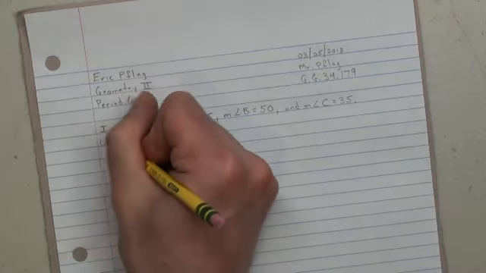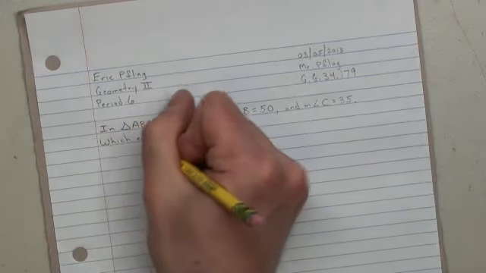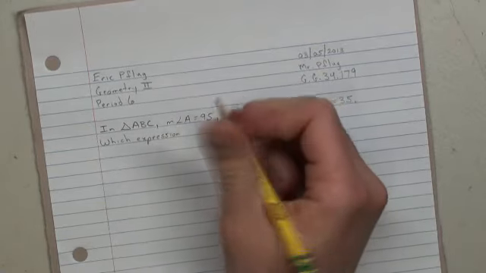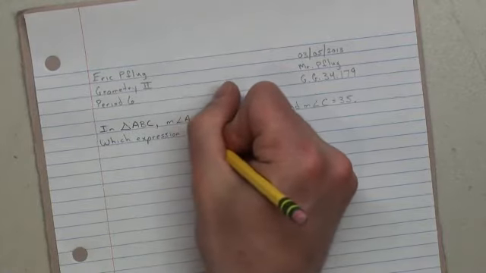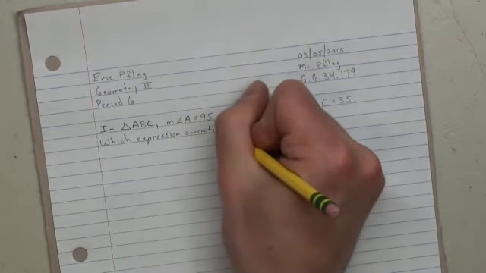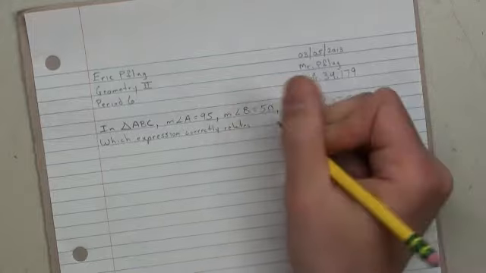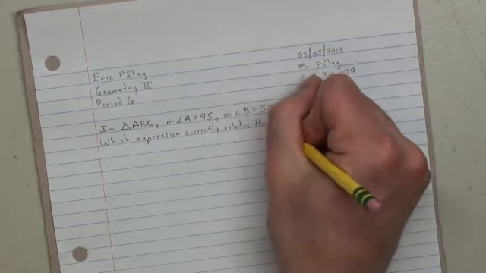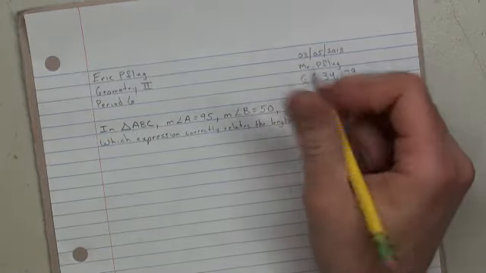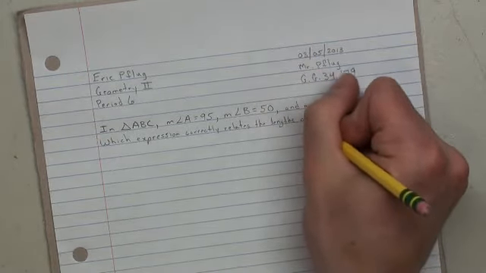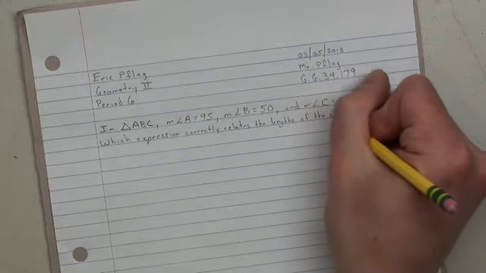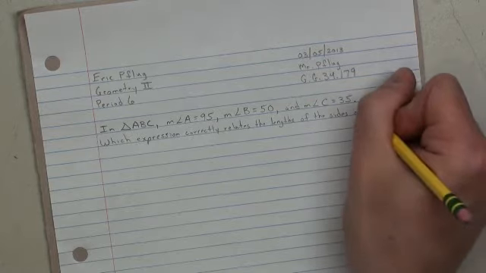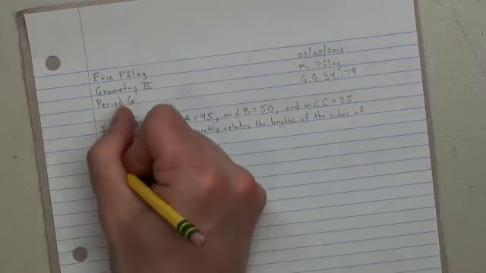Which expression correctly relates the lengths of the sides of this triangle?